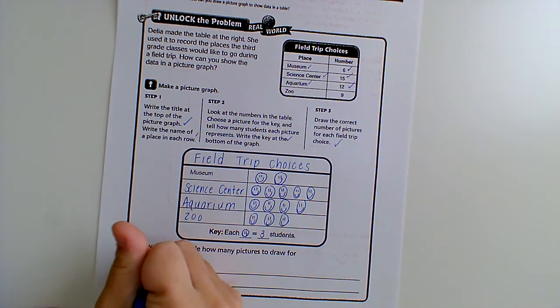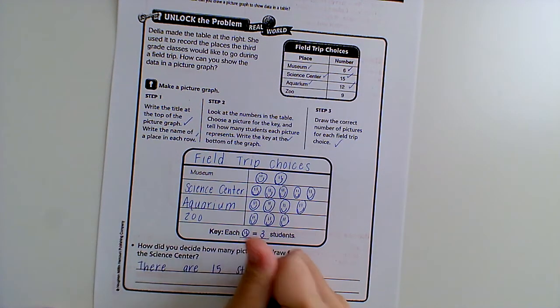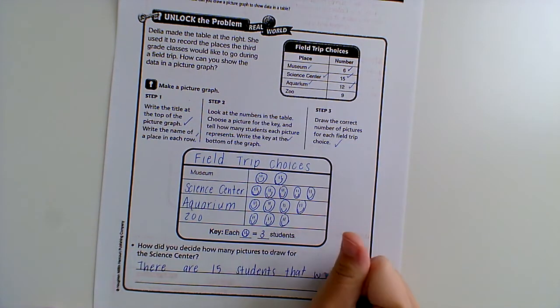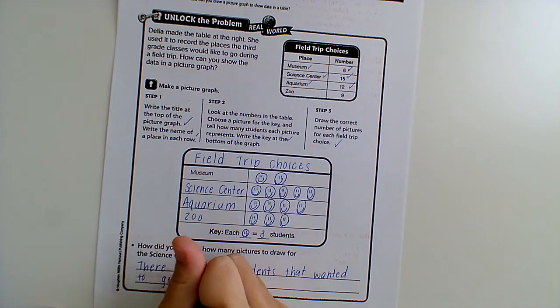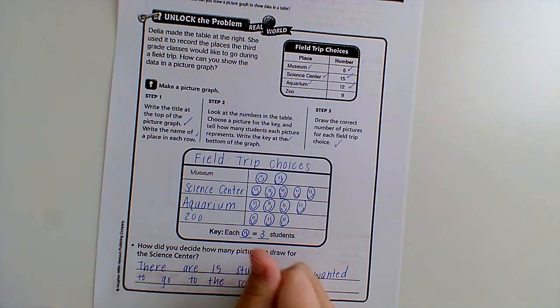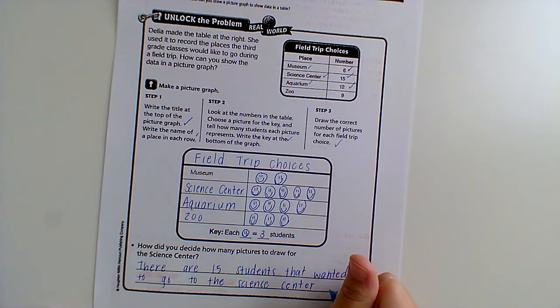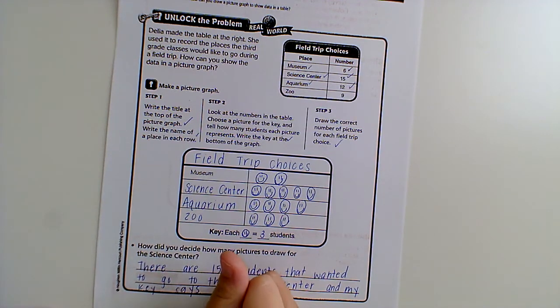So I'm going to put there are 15 students that wanted to go to the Science Center and my key says each smiley face equals 3 students.